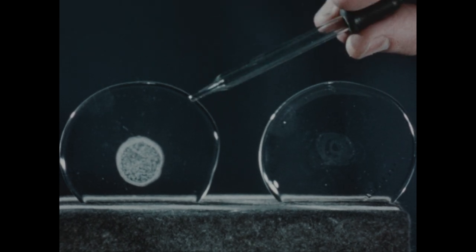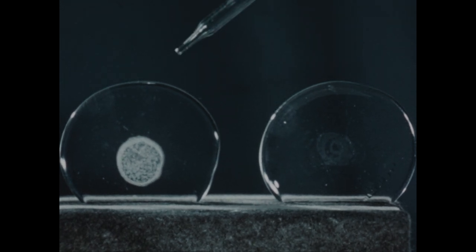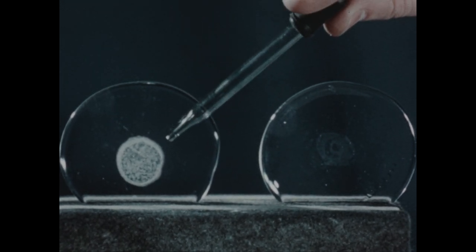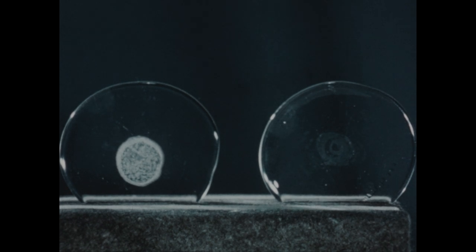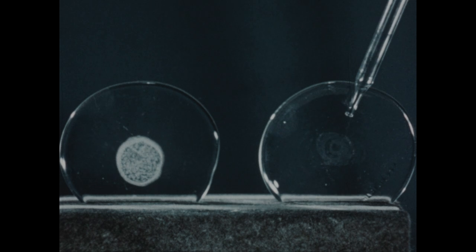On the watch glass on the left, we placed 5 drops of the filtrate from the calcium sulfate suspension and evaporated to dryness. And here we obtained a very noticeable residue. From this, we conclude that while both calcium sulfate and calcium carbonate are slightly soluble in water, calcium sulfate on the left is still much more soluble than calcium carbonate.